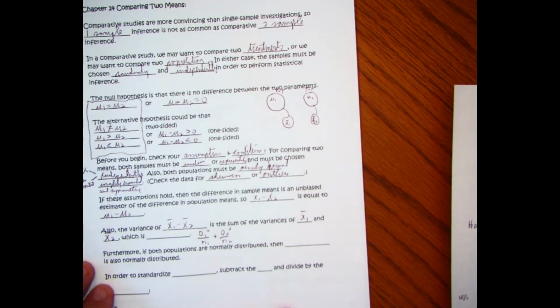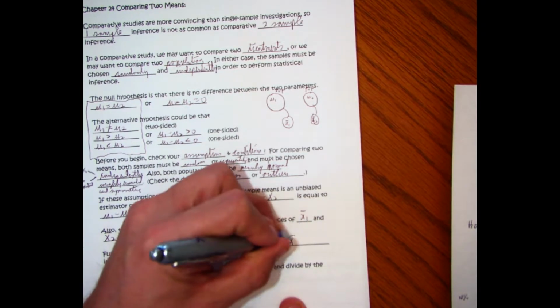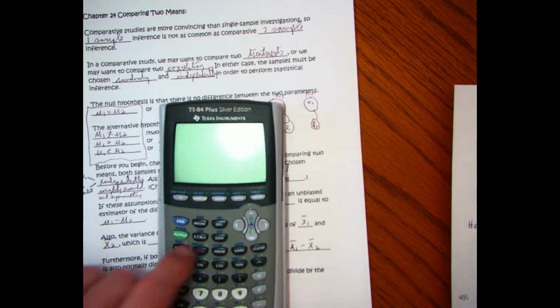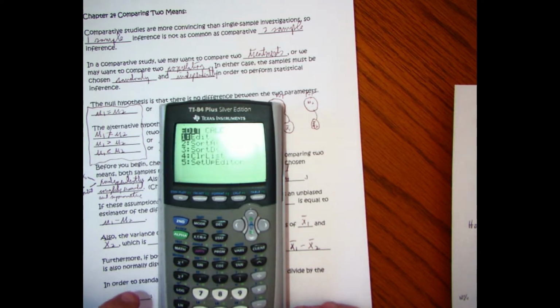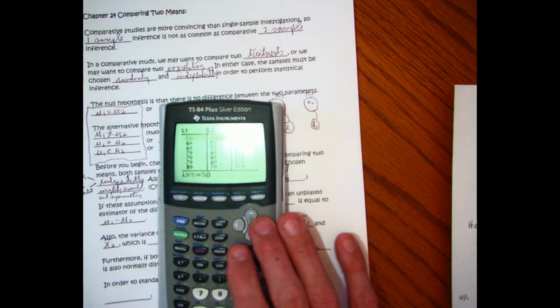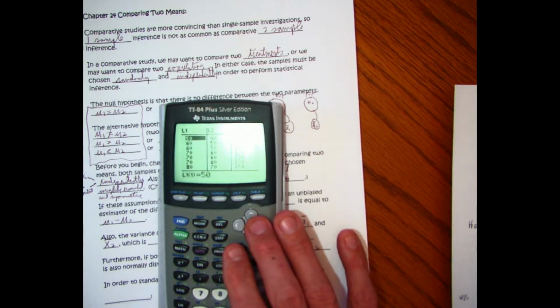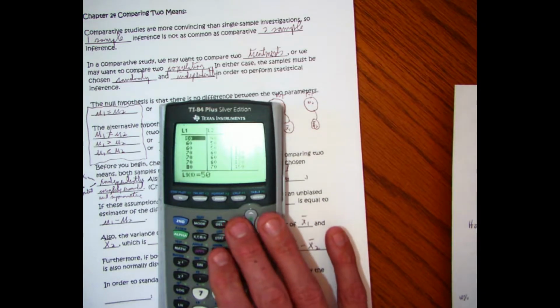Furthermore, if both populations are normally distributed, then x bar 1 minus x bar 2 is normally distributed. Let me illustrate for you. I put 3 separate data lists in my calculator: L1, L2, and L3. L1 is a normally distributed list, L2 is a normally distributed list, and L3 is the sum of those two lists.